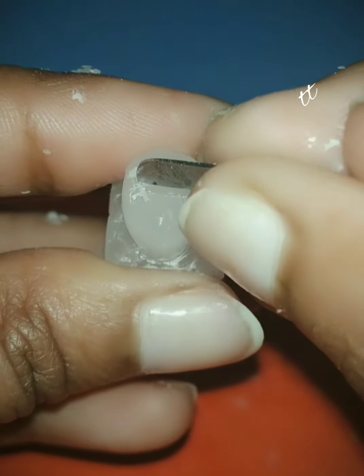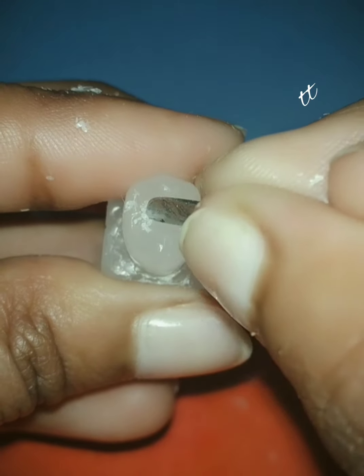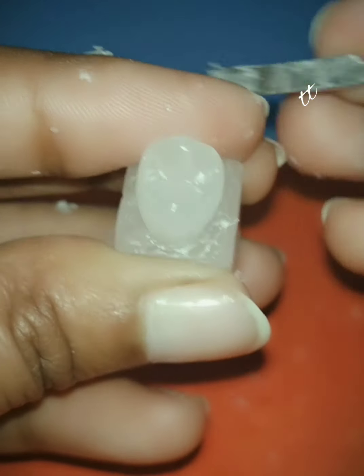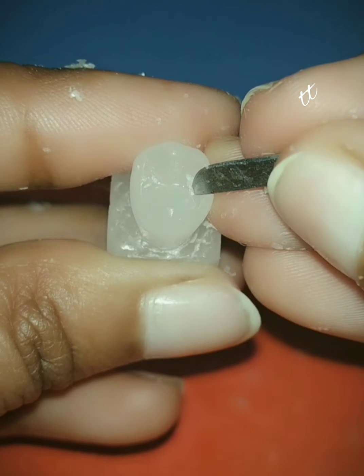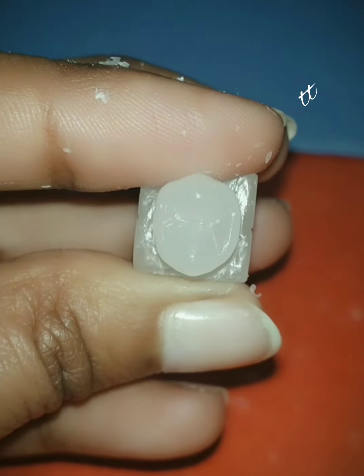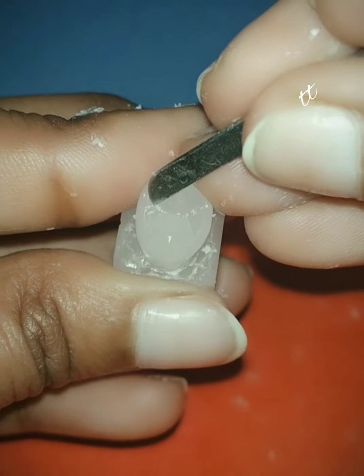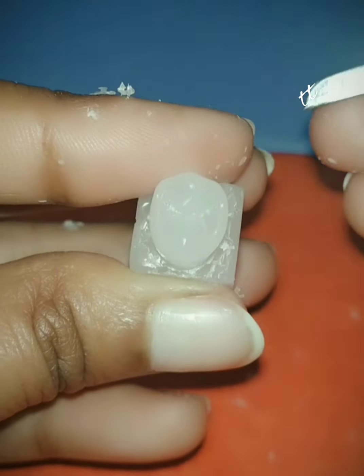Now we have to mark the central groove, mesial marginal developmental groove, and also the collateral developmental grooves that join the central groove just inside the mesial and distal marginal ridges. Also we'll carve the mesial and distal triangular fossa.